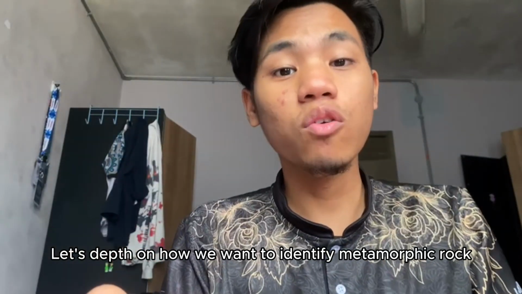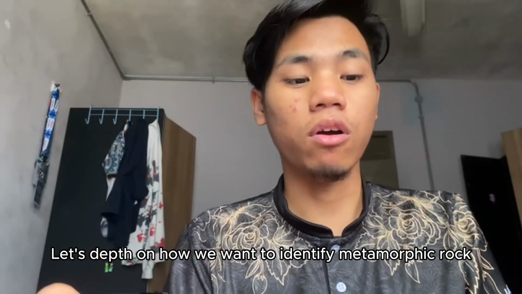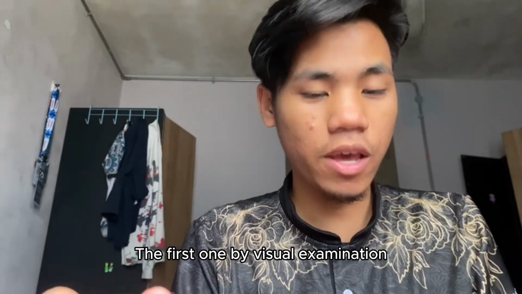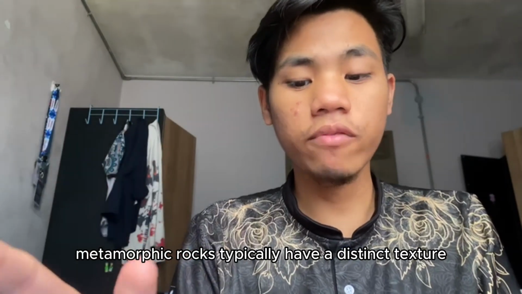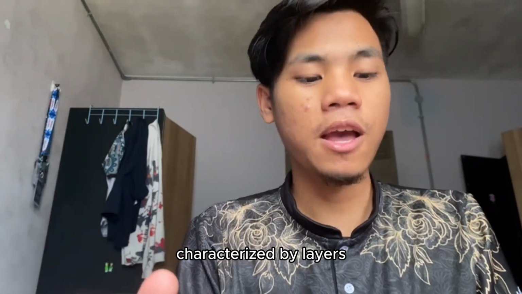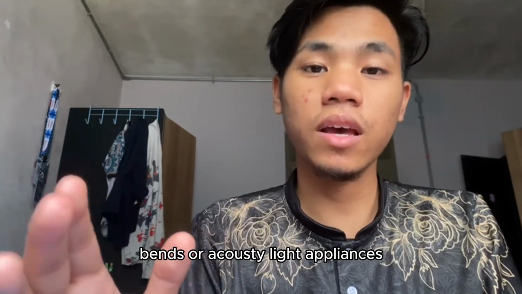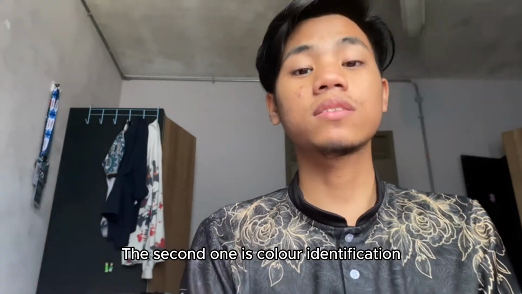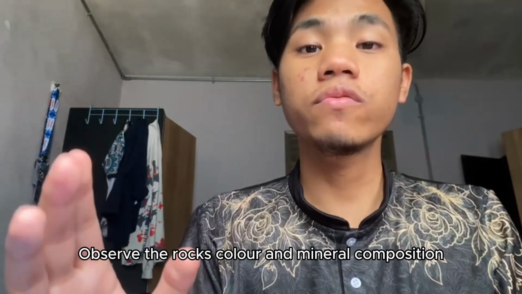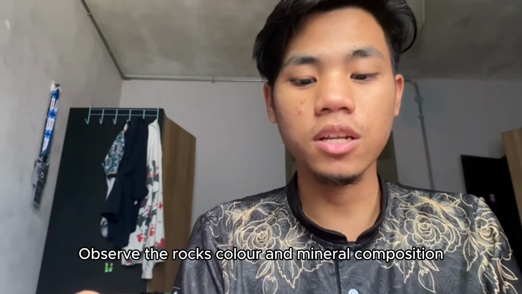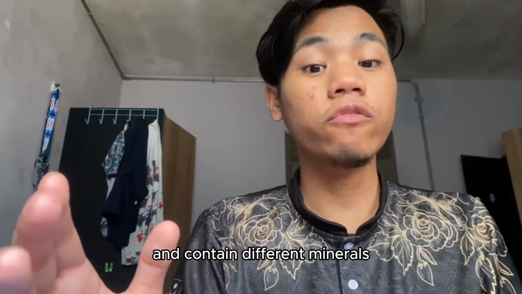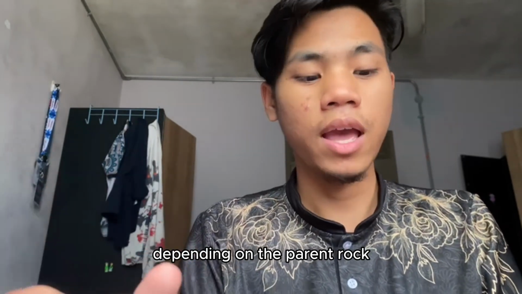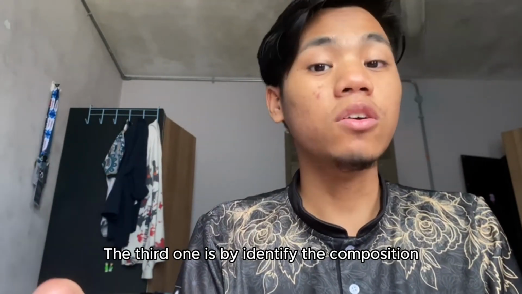Let's dive into how we identify metamorphic rock. The first one is by visual examination. Examine the rock's texture. Metamorphic rocks typically have a distinct texture characterized by layers, bands, or a crystalline appearance. The second one is color identification. Observe the rock's color and mineral composition. Metamorphic rocks can come in a variety of colors and contain different minerals depending on the parent rock and the metamorphic process.